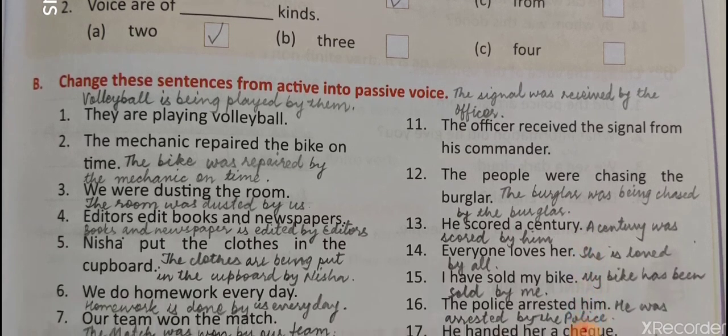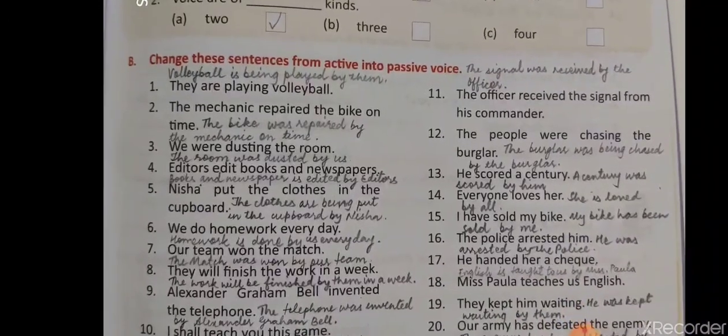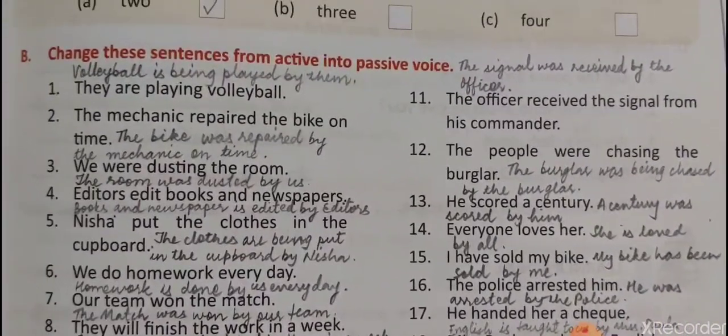Now coming to the exercise, you have to do these exercises in your copies, because there is no place, it was very hard for me to write. Okay, so the first one is they are playing volleyball. So volleyball is being played by them. The mechanic repaired the bike on time. The bike was repaired by the mechanic on time. We were dusting the room. The room was dusted by us. Editors edit books and newspapers. So books and newspapers are edited by editors.